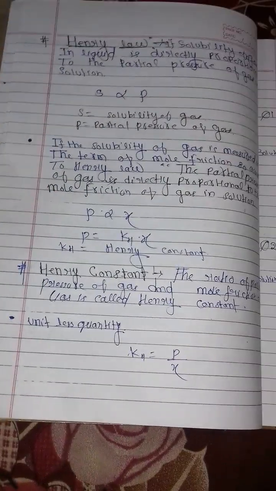And now my dear friends, there are some numerical examples that you have to do.